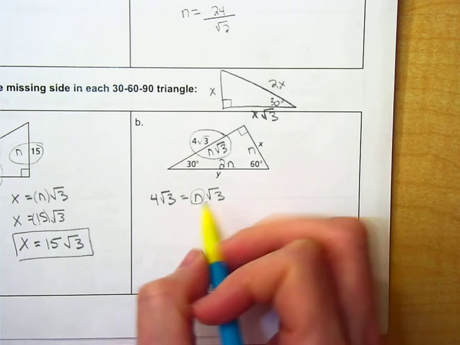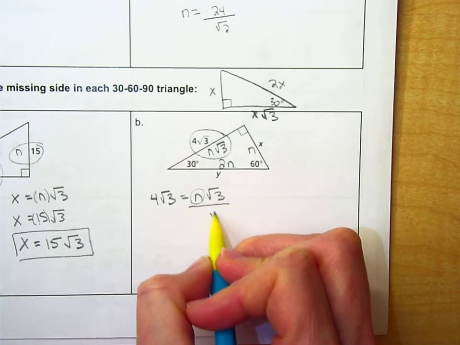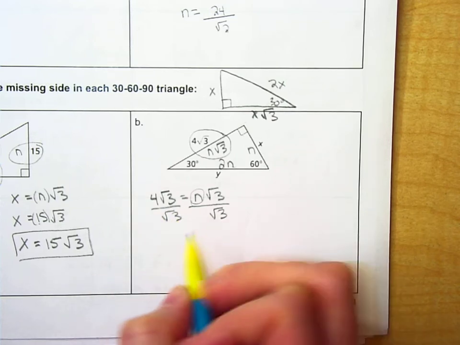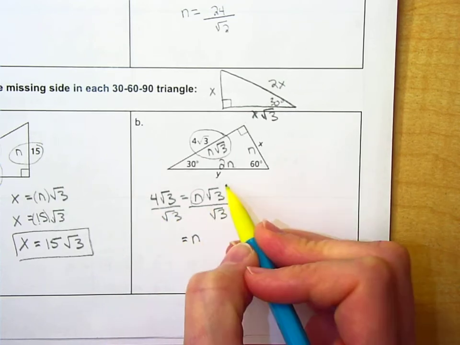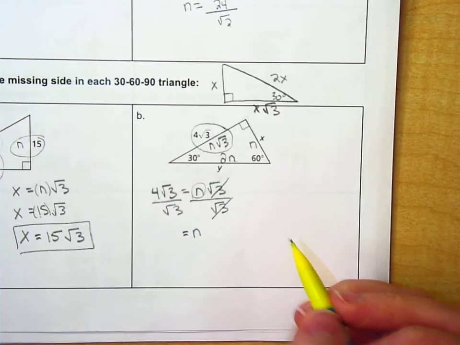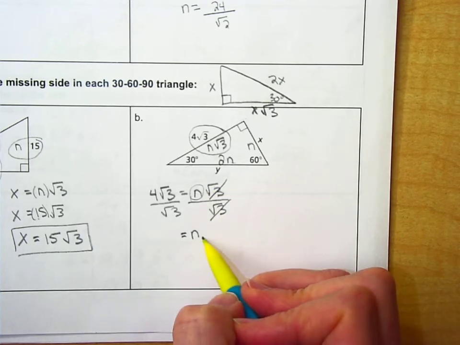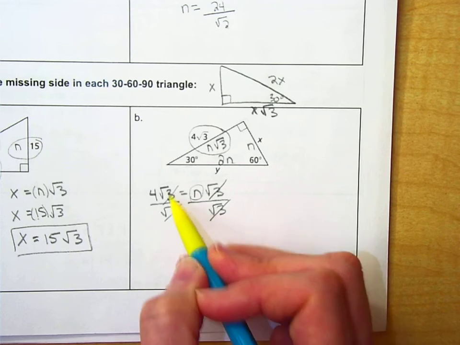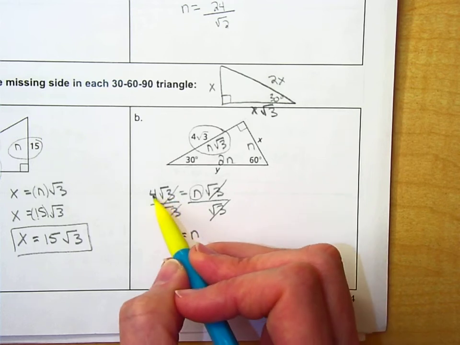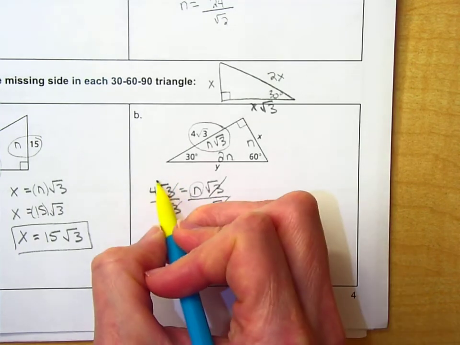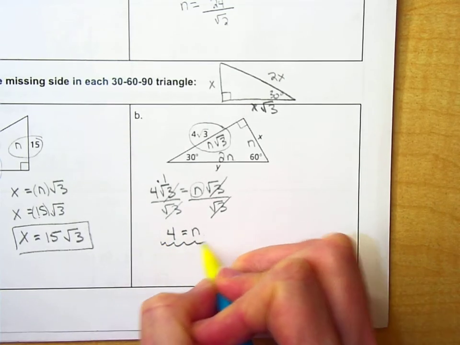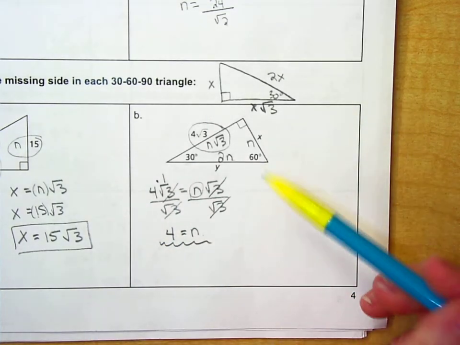N is multiplied by square root of 3, so to undo multiplication, I'm going to divide both sides by the square root of 3. So square root of 3 divided by square root of 3 is 1. Those 1 out, so I'm left with 1n. And then over here, square root of 3 divided by square root of 3 is 1 again. So what I have is 4 times 1, which is just 4. So n is 4. That's important, but it's not what I'm finding.